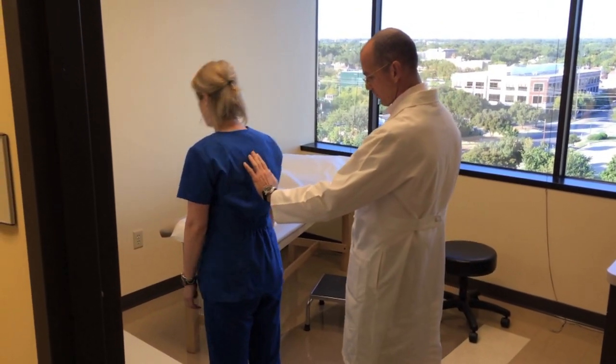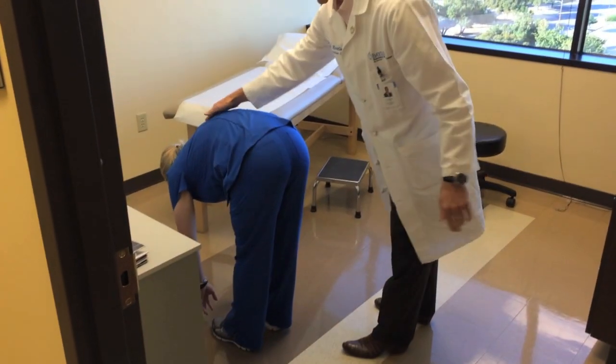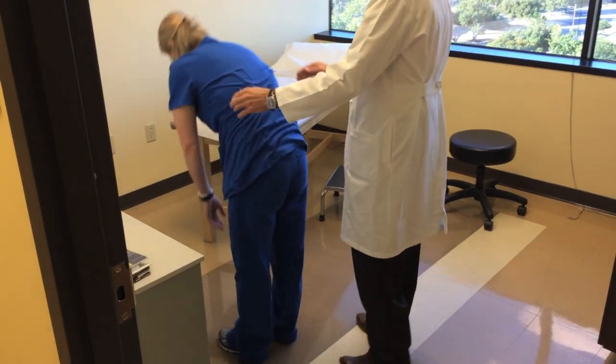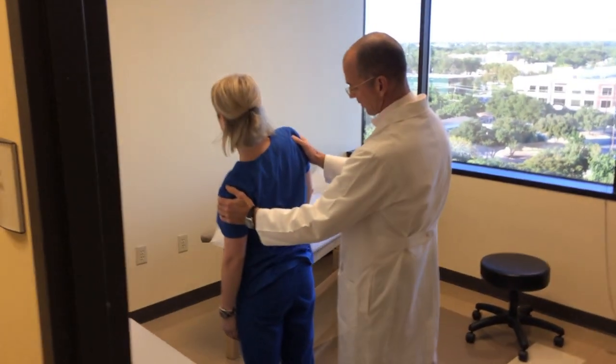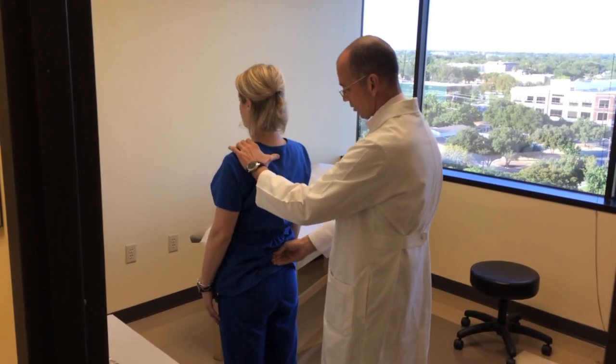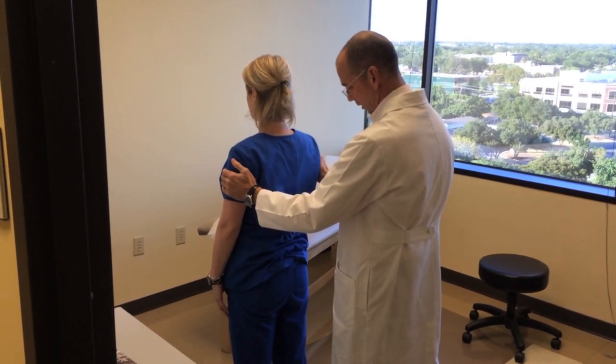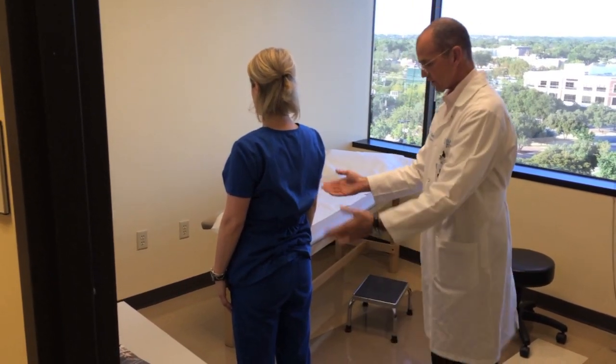Let's have you turn and face the wall. Let's have you bend over and touch your toes. That's good. Check the spinal alignment. It's okay, back and straight. And we check for side bending, and screen the SI joint and the back from that part of the examination.